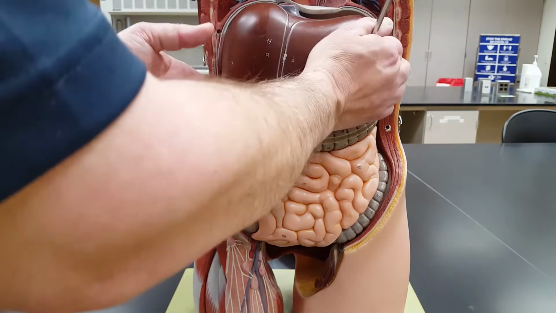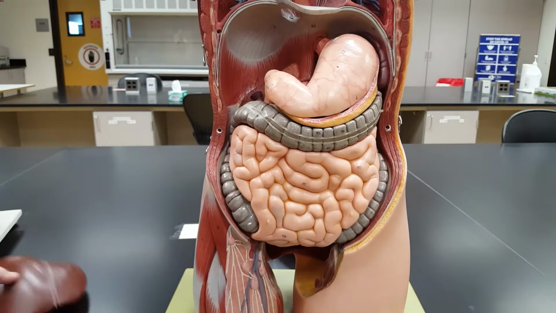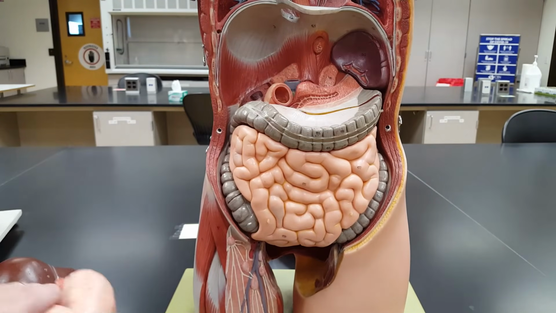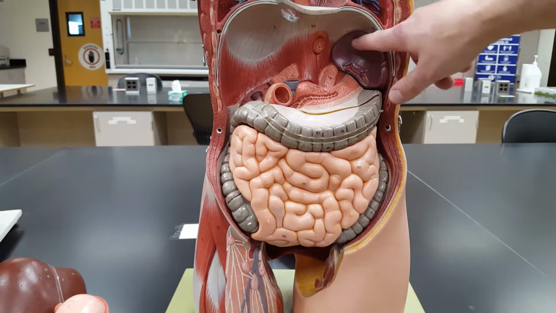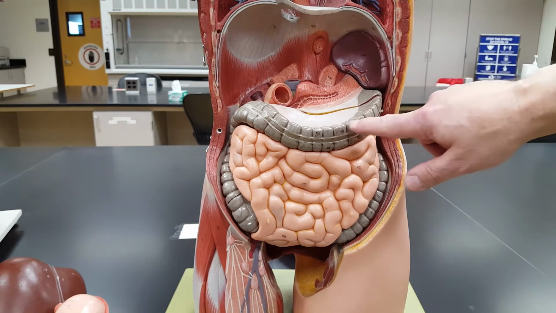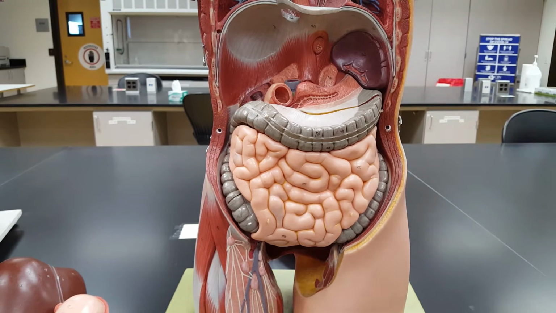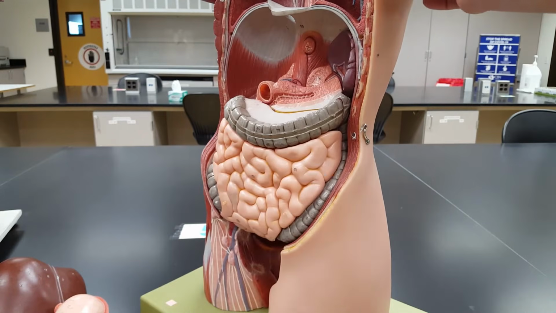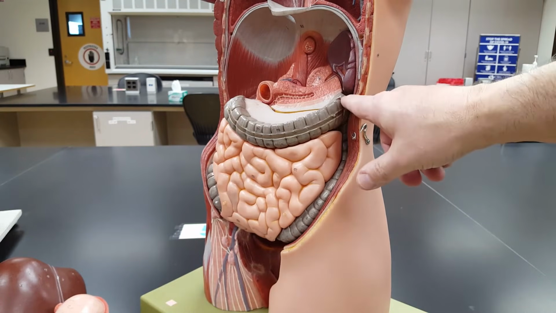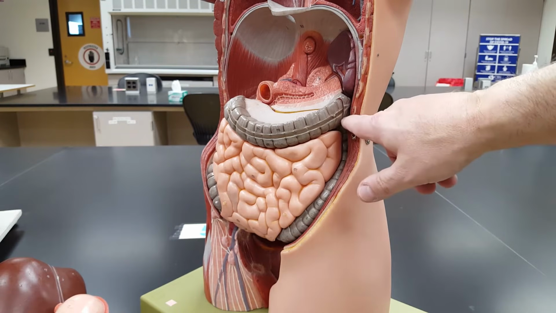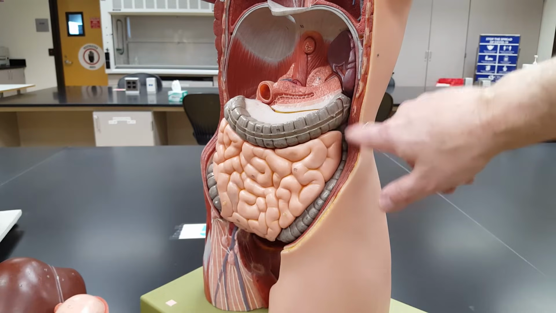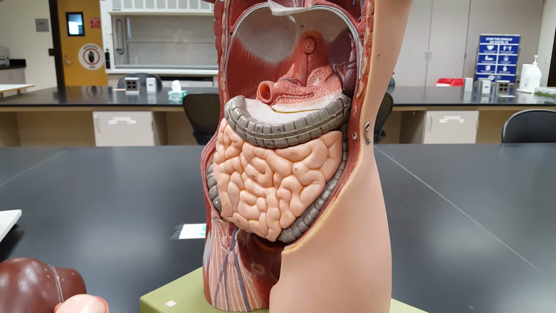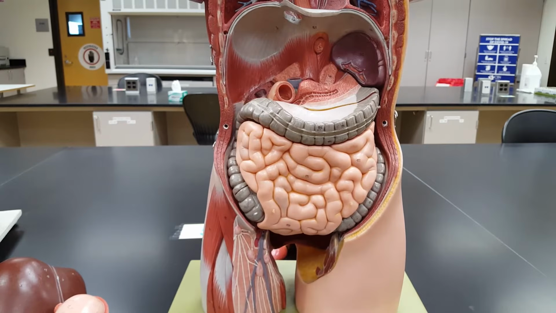Now, if I pop the liver out and the stomach off, notice this thing from way back in 223, this is the spleen. This corner right here is the splenic flexure. So I would have to use dots to indicate this corner right by the spleen, including part of the descending and part of the transverse colon, the splenic flexure.